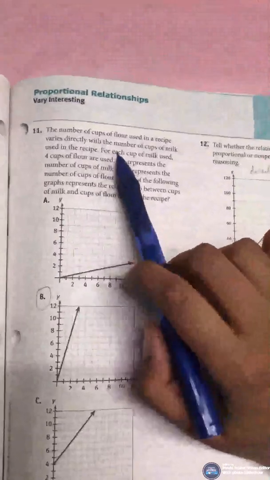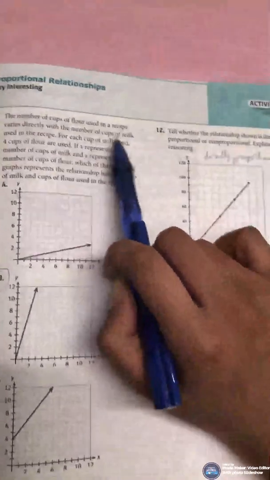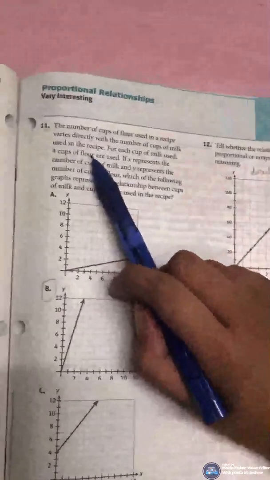So let's move on to number 11, which is on the next page, page 173, activity 13, and it is a continuation of the activity practice. Let's read this problem scenario before starting. The number of cups of flour used in a recipe varies directly with the number of cups of milk used in the recipe.